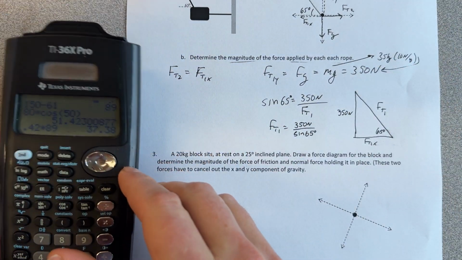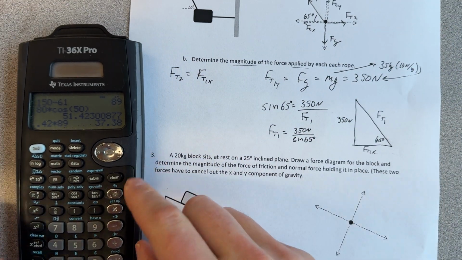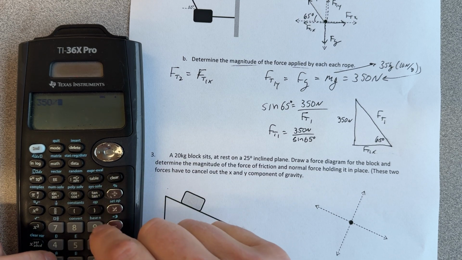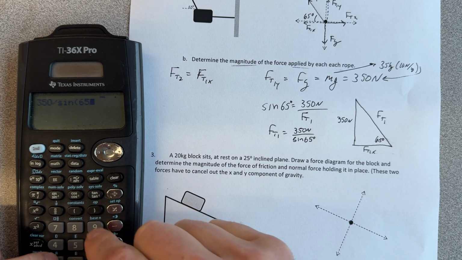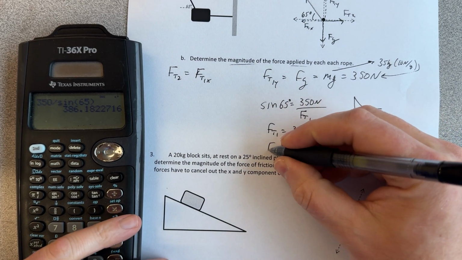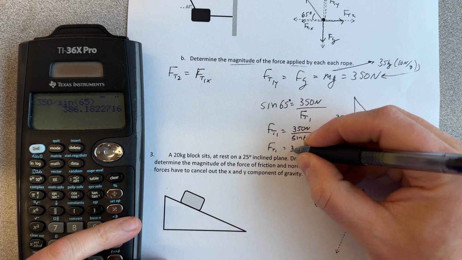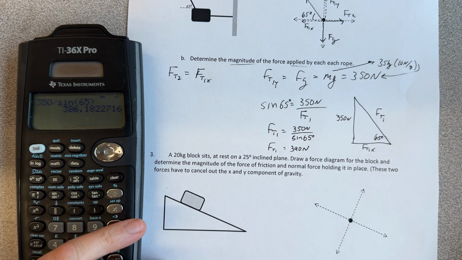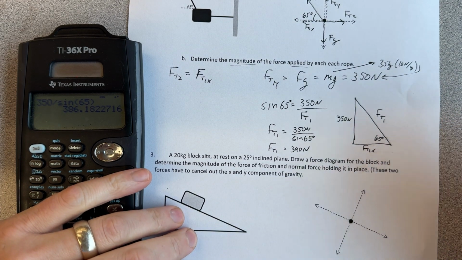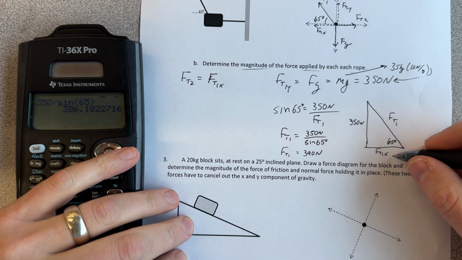Okay, so 390 newtons. Great. All right. Now we've got to get FT1x, the x component of the tension here.